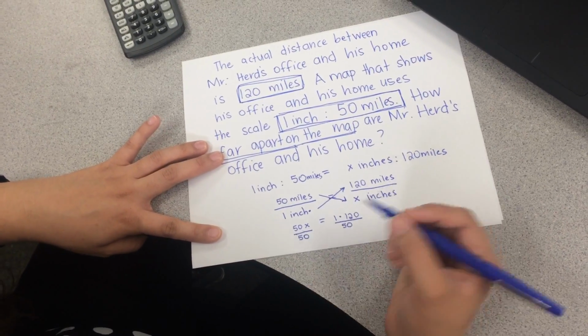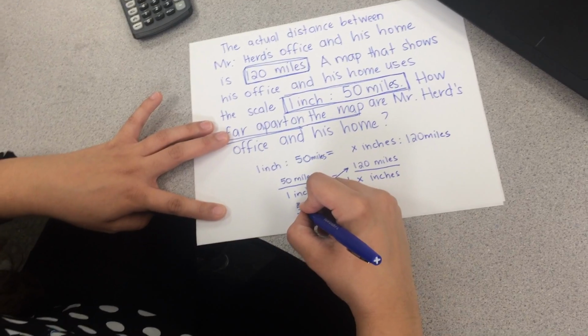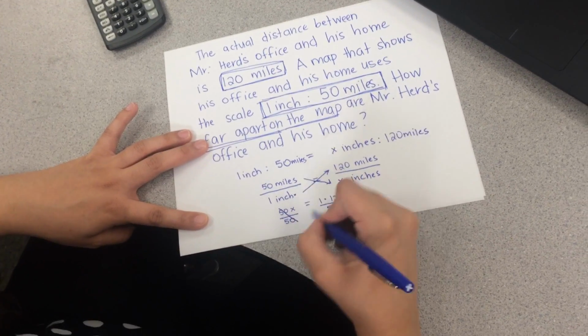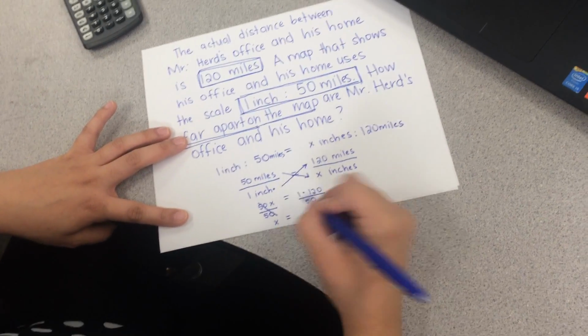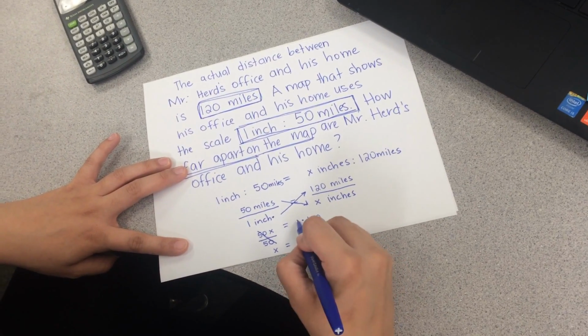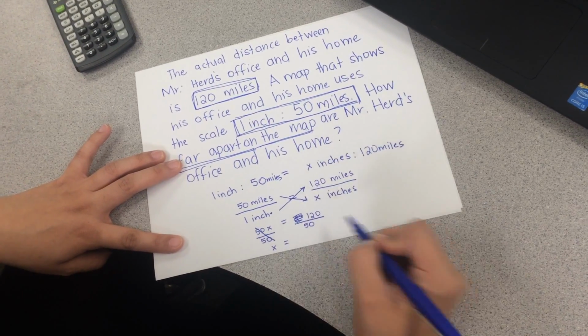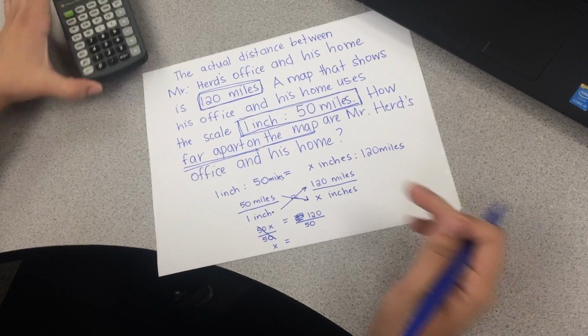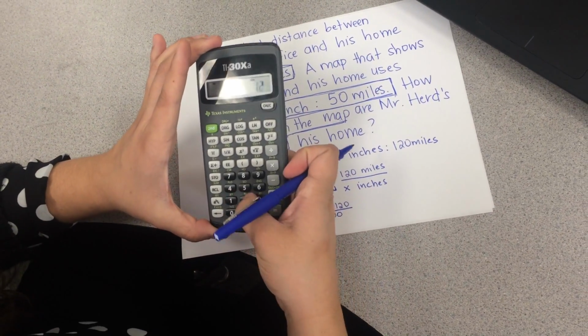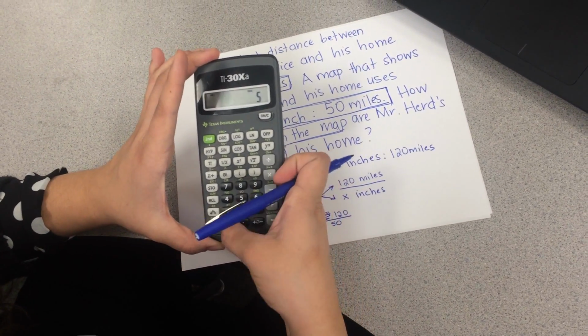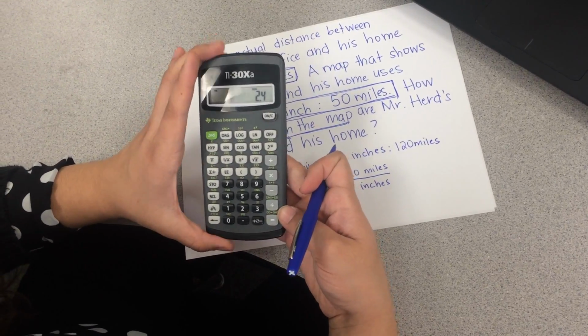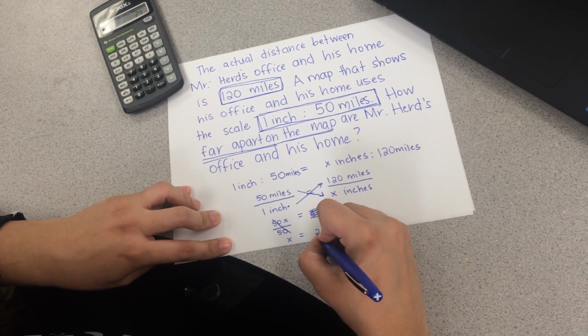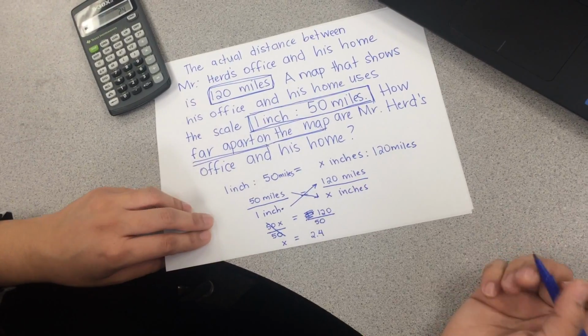All right, so once I've done that, I've got 50 divided by 50, which is 1. I'm just going to cross it out, and what's left is my X. And on the other side, 1 times 120 is just 120. And then 120 divided by 50 I can do on my calculator. All right, so my X is going to equal 2.4.